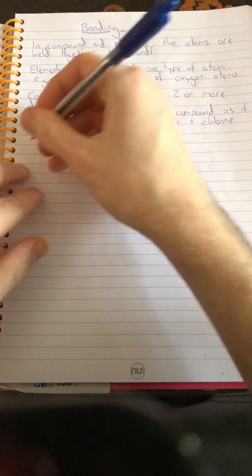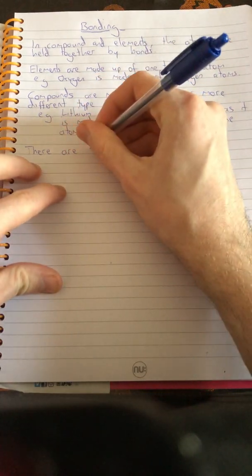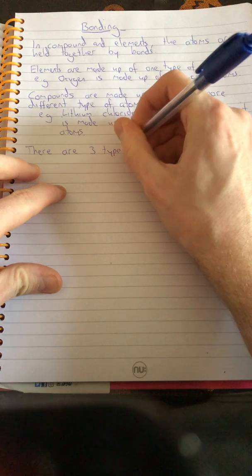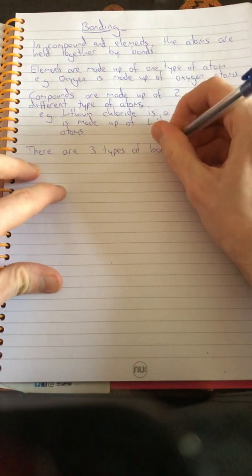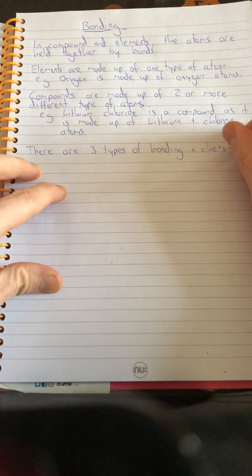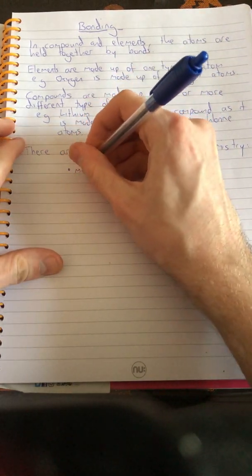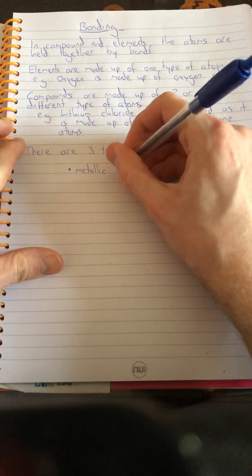Right, now this is the important part. This is us getting into the bonding side of it. So there are three types of bonding in chemistry, and we'll talk about what they are. Now I'm aware that the fourth years will already know this, but we're starting from scratch again, almost as if you haven't done it before. The first type is metallic bonding.